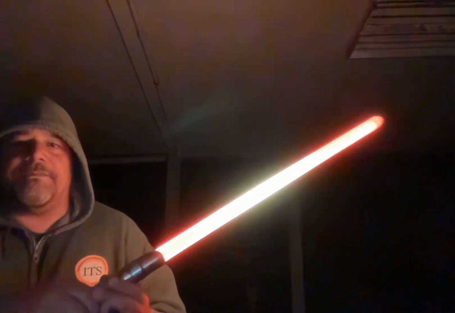And Dooku's lockup has less orange in it than Anakin and Obi-Wan's does. It has a little bit more yellow, but less orange. So you can show that again.